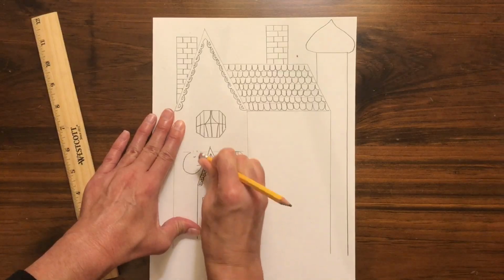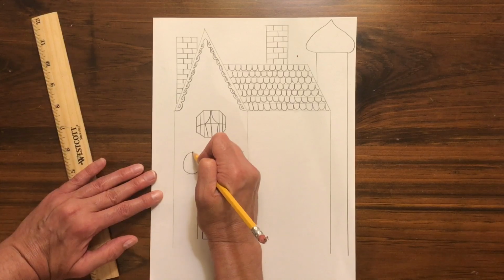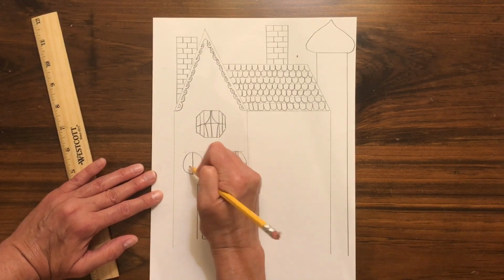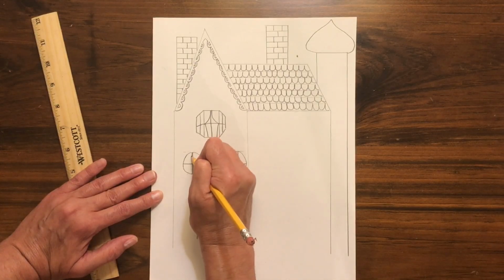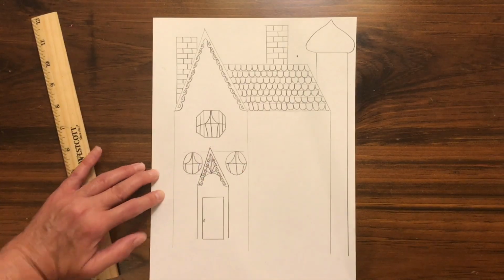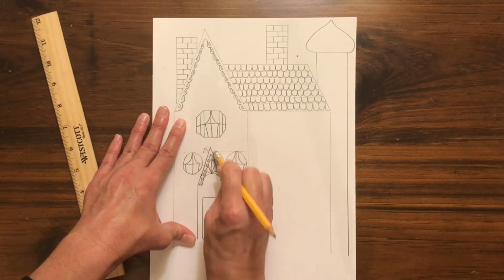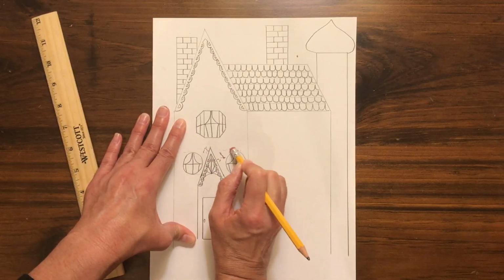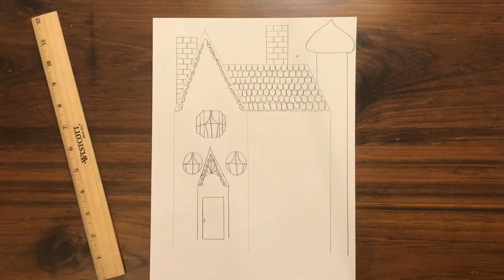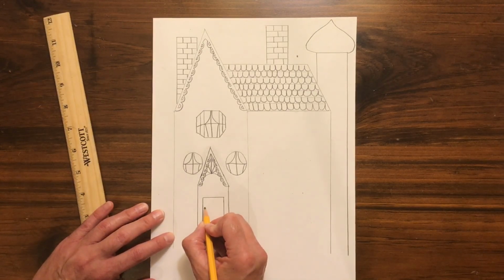I really didn't like how that came out, but that's why we have erasers, right? And then we can erase the lines that we just created. Maybe we'll add a little detail window inside the door at the top.